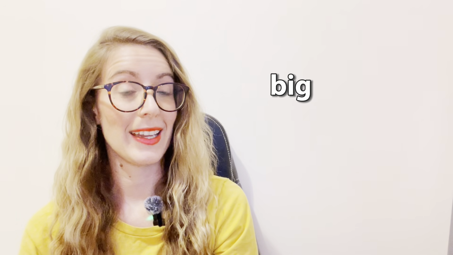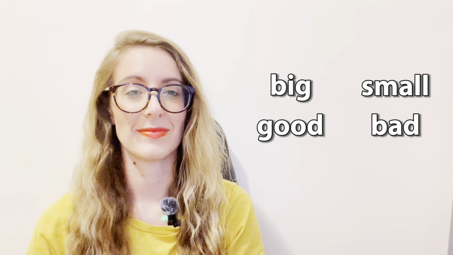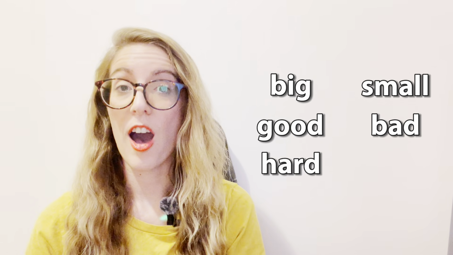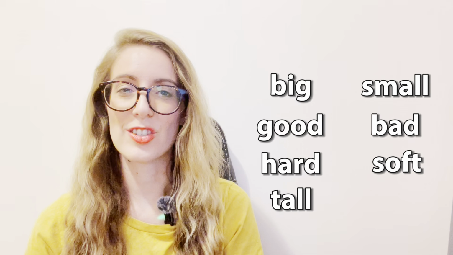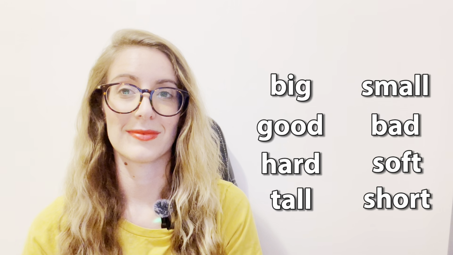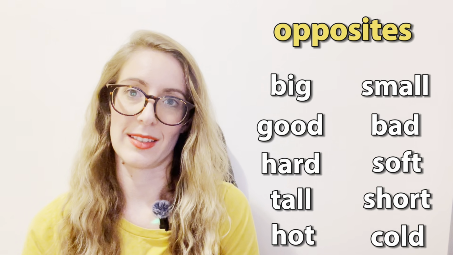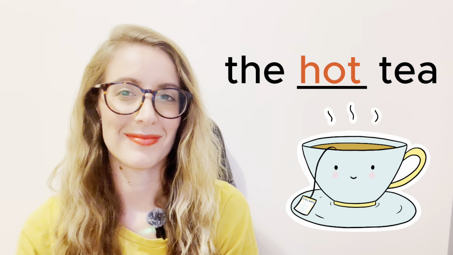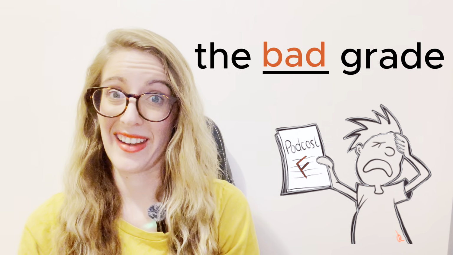Here are some more examples of commonly used adjectives. Big and small, good and bad, hard and soft, tall and short, hot and cold. These are also called opposites. The hot tea, the short boy, the bad grade.